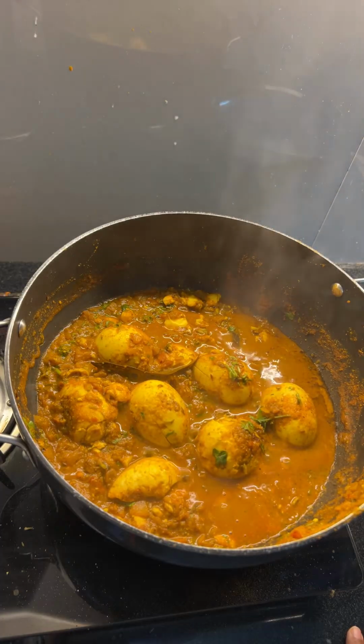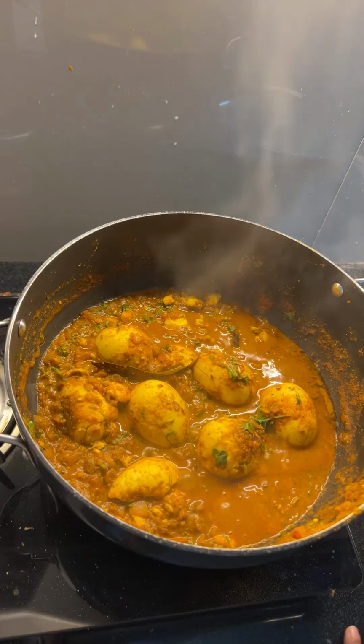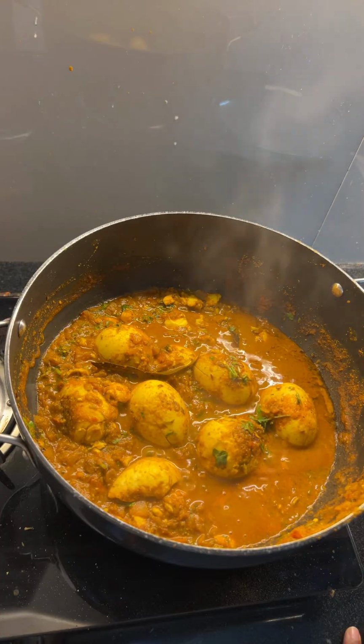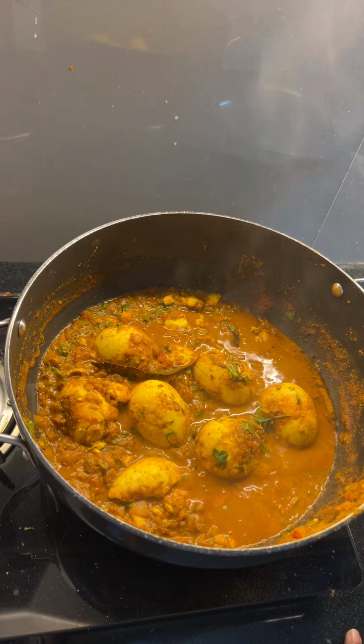Yeah, JC. So just dunk in onions, tomatoes, ginger, garlic, cilantro if you like. The spices that you have, salt, pepper, paprika, turmeric, and whole spices if you have.